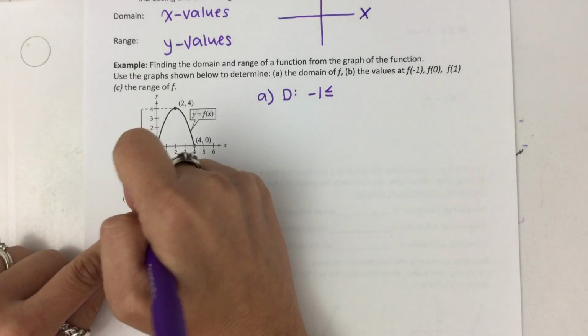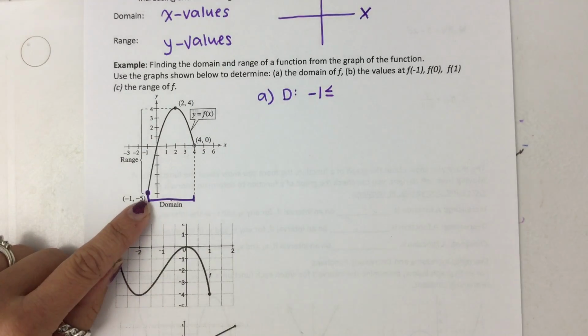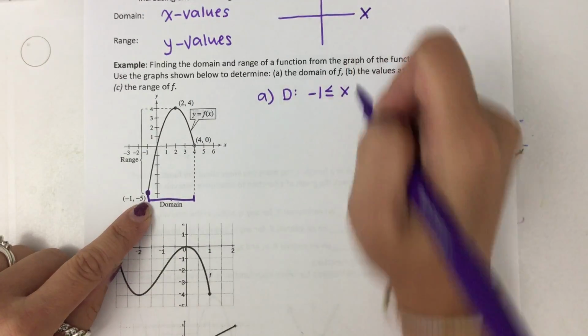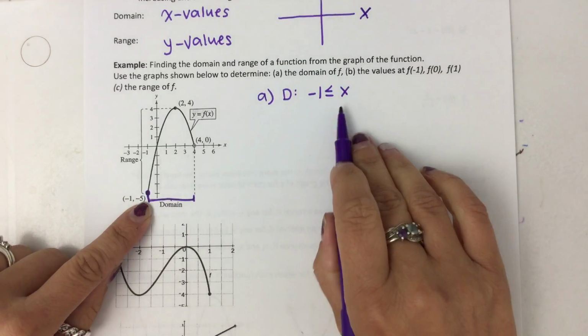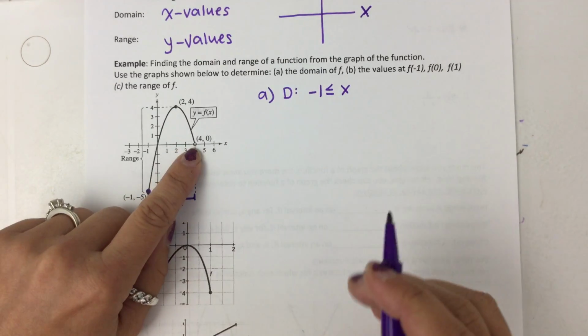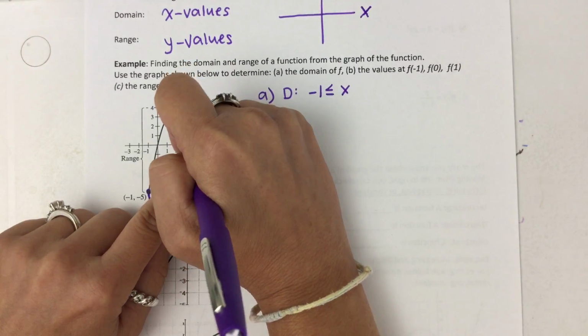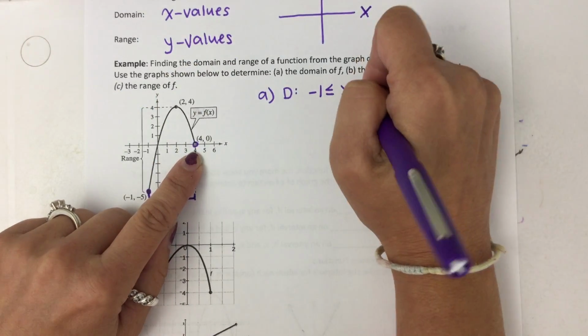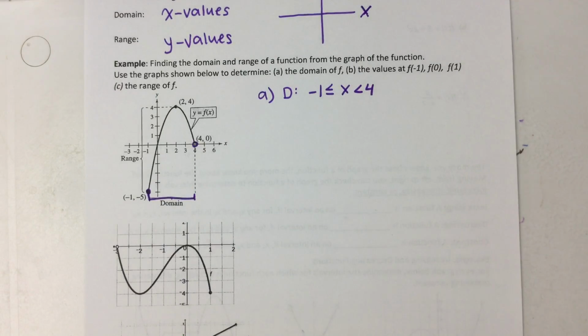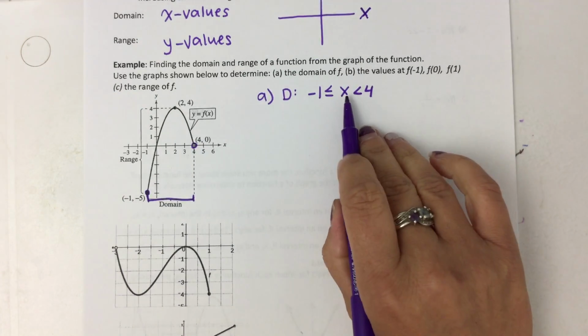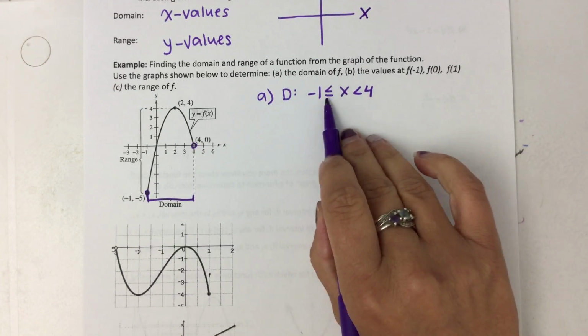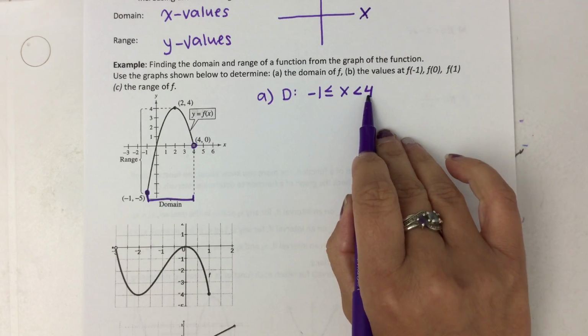Notice this is a filled-in circle, so it's included. The domain goes all the way up to 4, but notice this is an open circle, so that means it does not include the 4. So your x values are anything greater than or equal to -1, but less than 4.